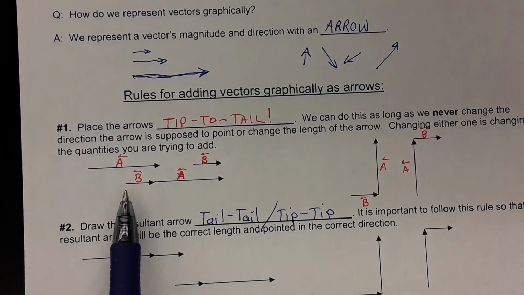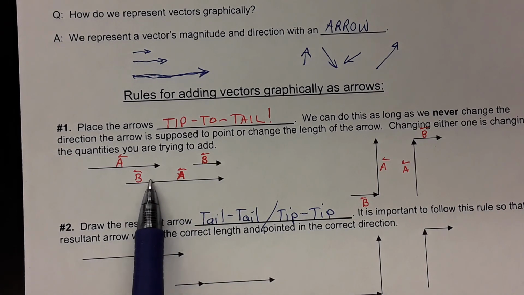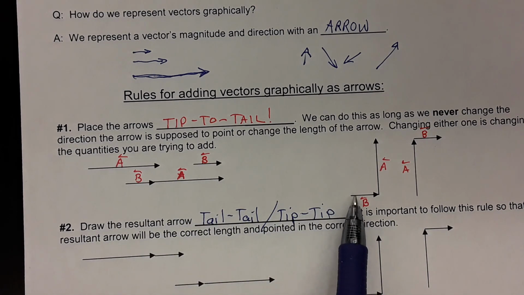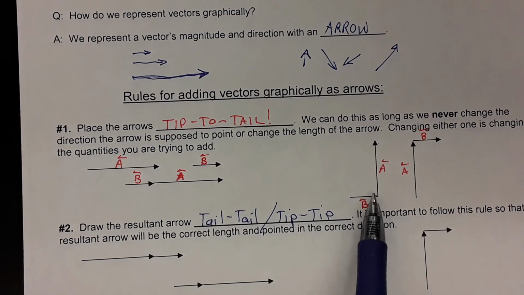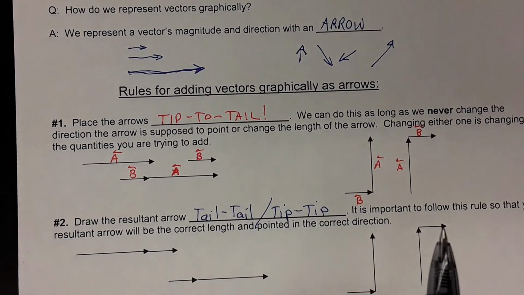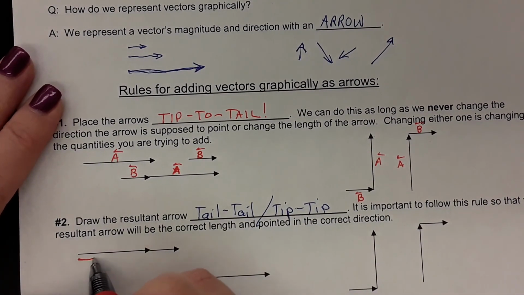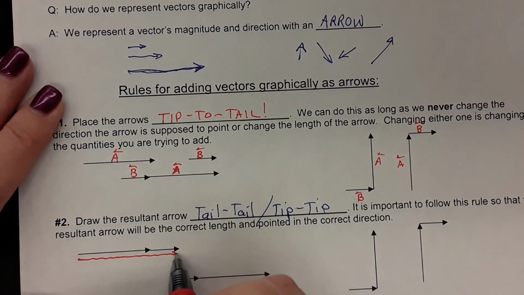For example, here I have a free tail and a free tip because we already glued these 2 together. Here I have a free tail and a free tip because we glued these together right here. So, to draw the resultant, we simply go tail to tail, tip to tip, and there's the resultant.